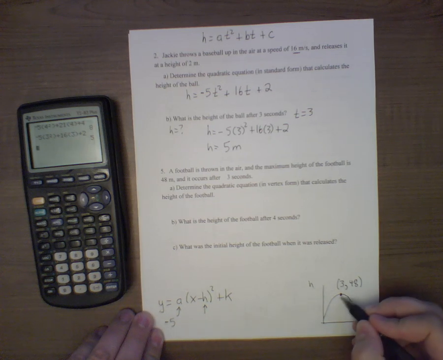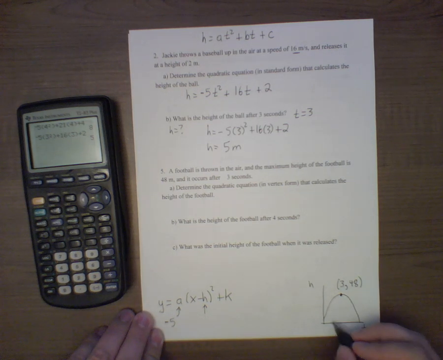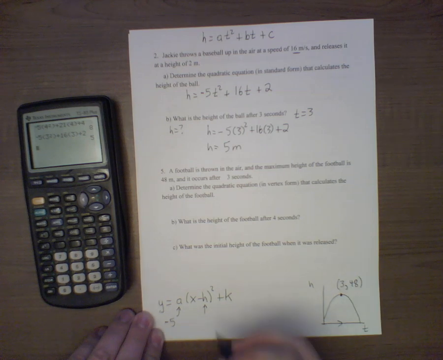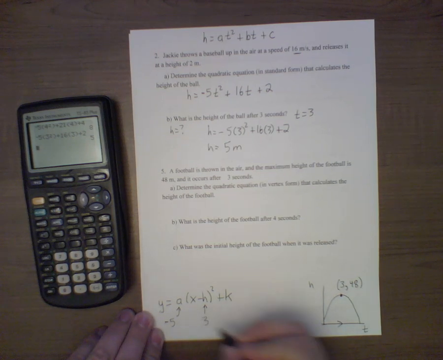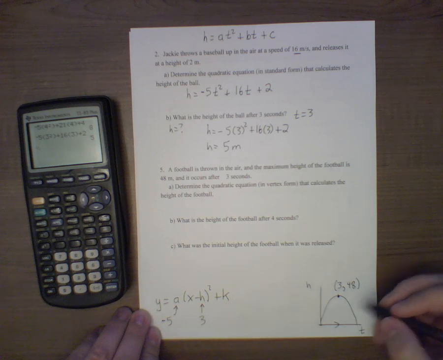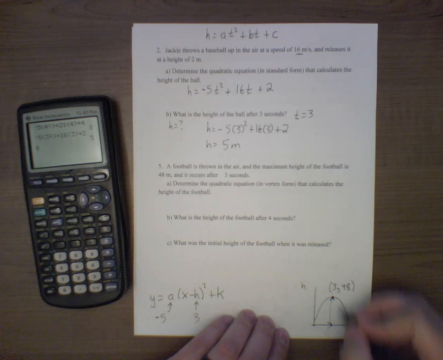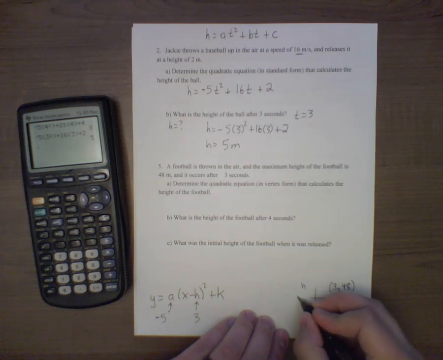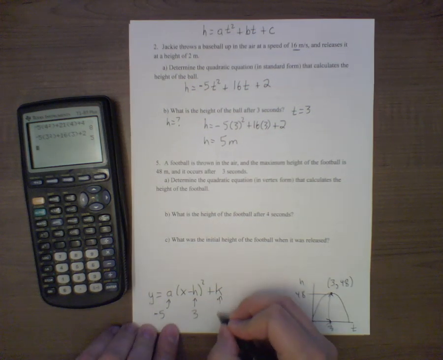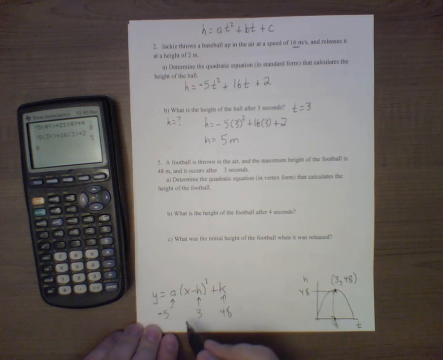And we've moved over, the peak isn't at 0, 0. We've moved over 3 units. So h is going to have a value of 3, and k is how far up our peak is, and that's at 48. So we can even label that here, 3, 48. So our k value is 48. And that's kind of it.